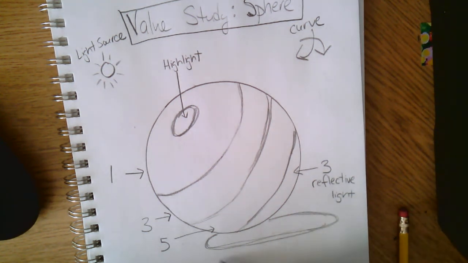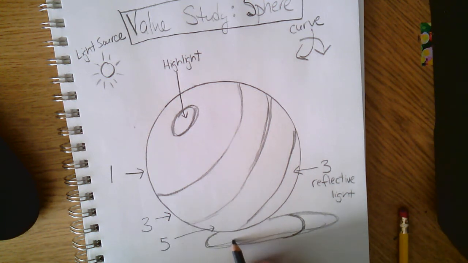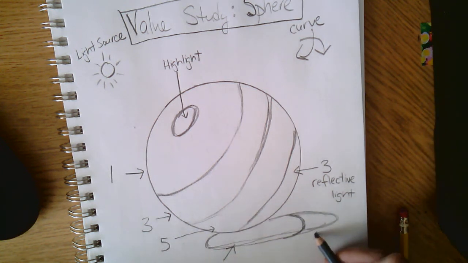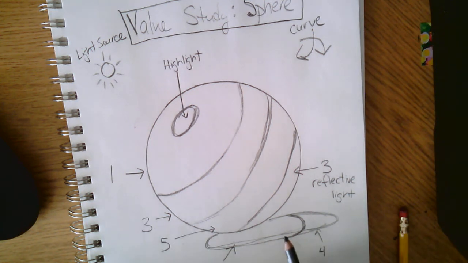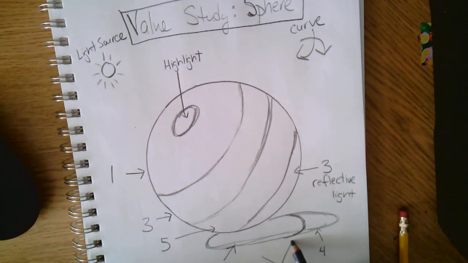And then within that drop shadow oval is going to be another oval. So this here is going to be a 5 value. That's going to be our darkest area. And then here is going to be a 4 value. And this is all reflective light. It bounces off other objects and surfaces.